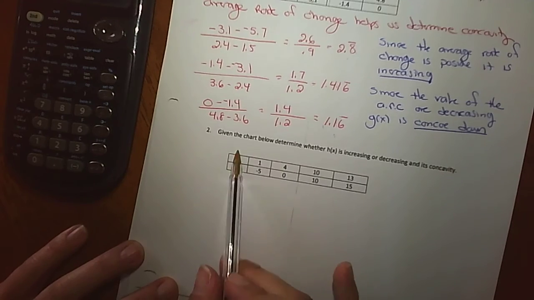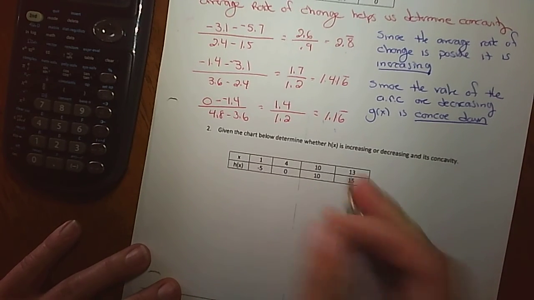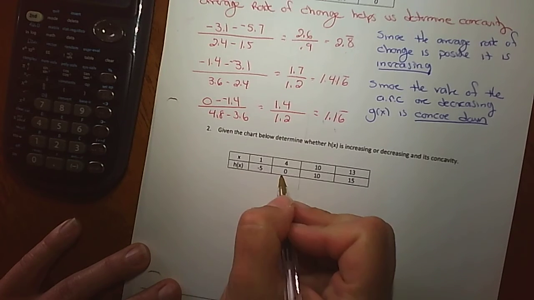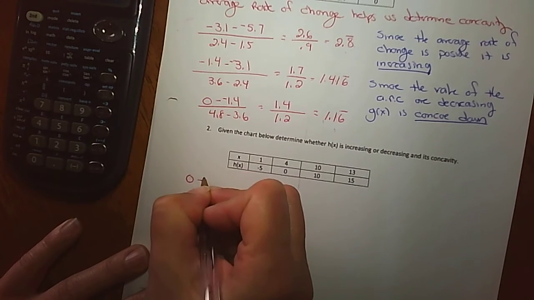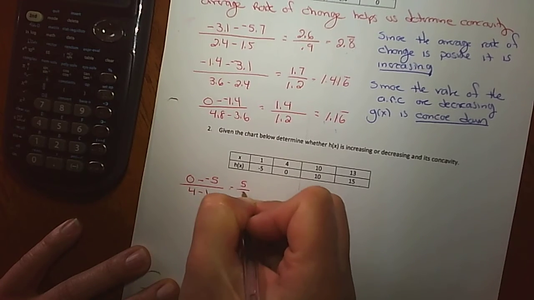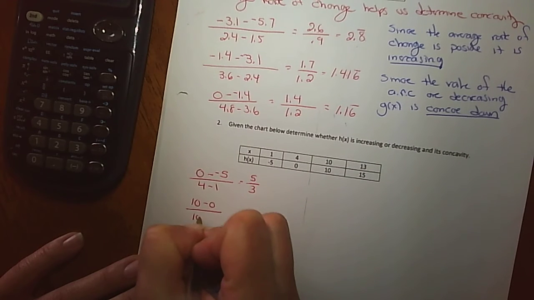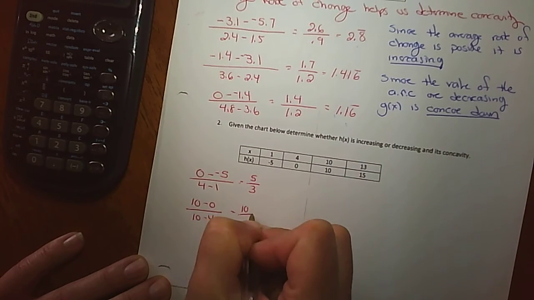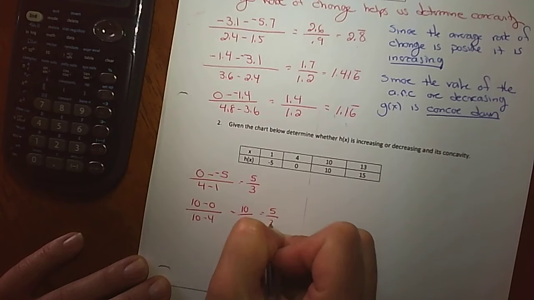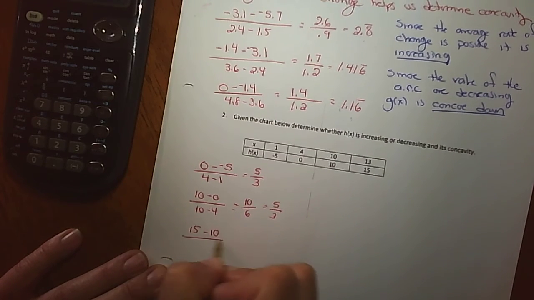All right, so let's check out this one. Determine if it's increasing, decreasing, and its concavity. So I'm going to do the average rate of change. So 0 minus negative 5 over 4 minus 1, that's 5/3. Okay, 10 minus 0 over 10 minus 4, it's 10 over 6, which just reduces. Okay, 15 minus 10 over 13 minus 10.